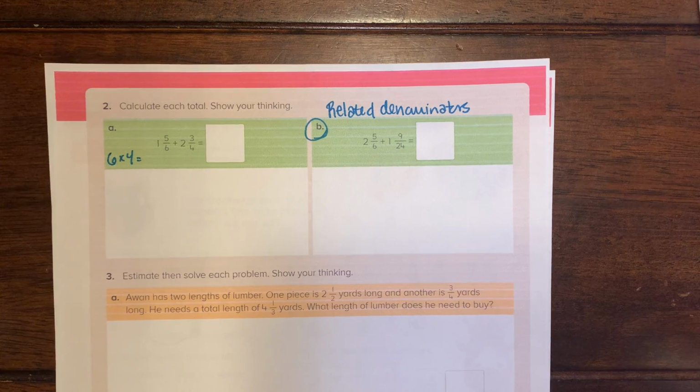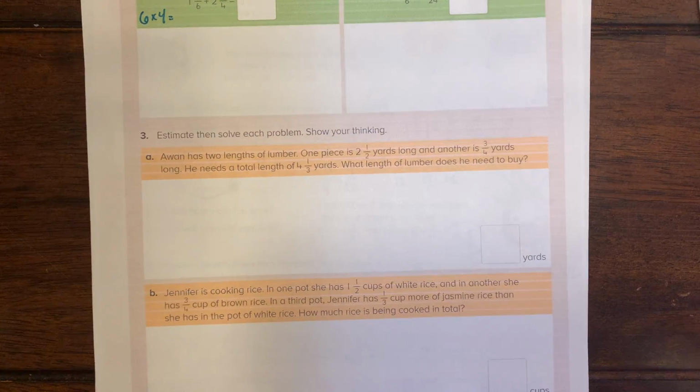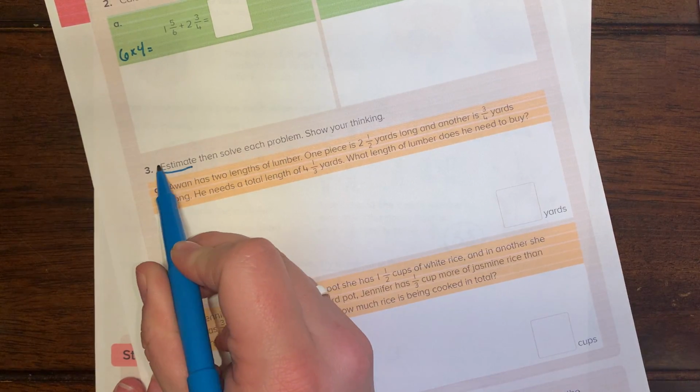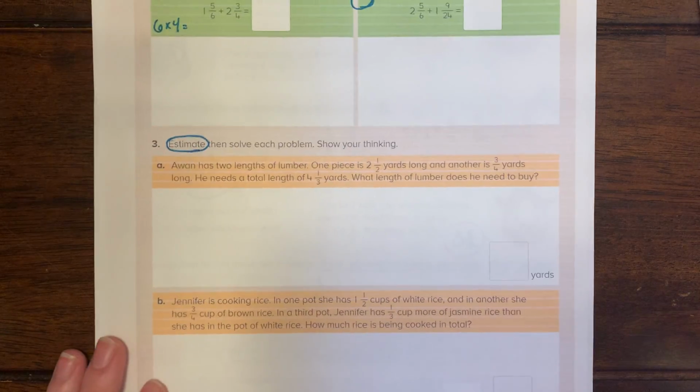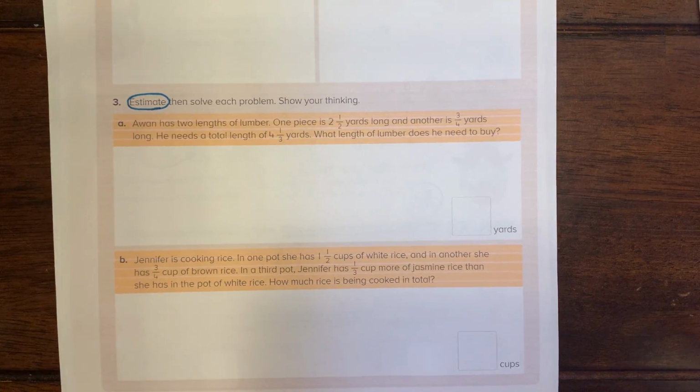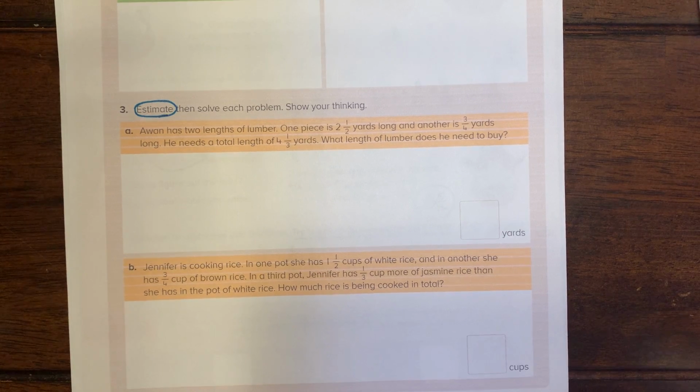All right, let's look down here. All right, so look, we're gonna estimate again. I know how much you guys love estimating. Alrighty, estimate, then solve each problem. Show your thinking. So a man has 2 lengths of lumber. One piece is 2.5 yards long and another is 3/4 yards long. He needs a total of 4 1/3 yards. What length of lumber does he need to buy?